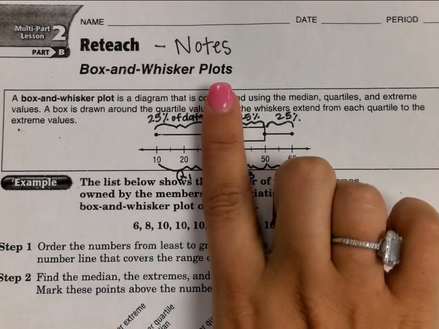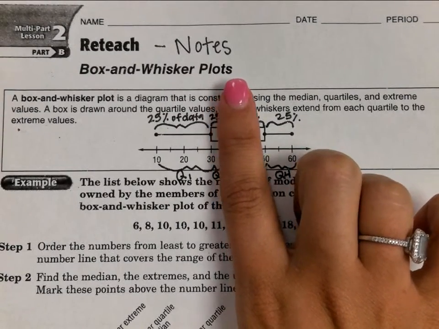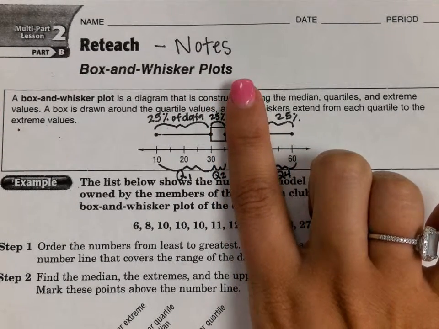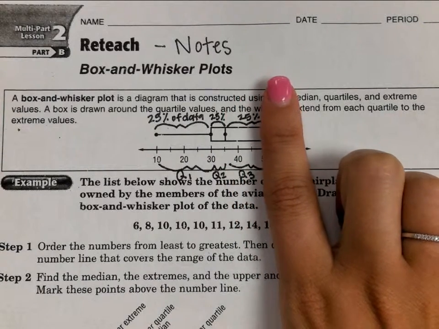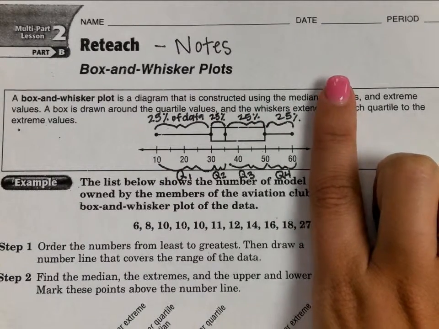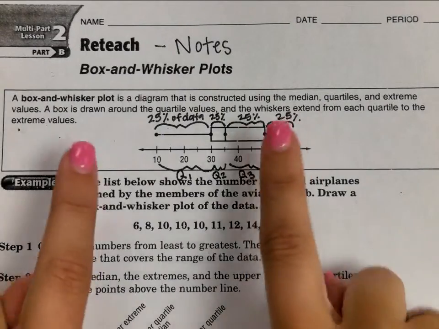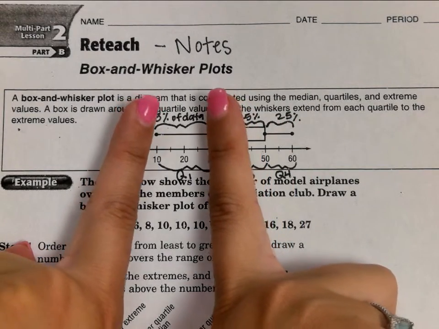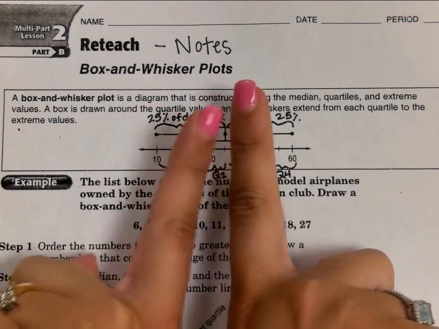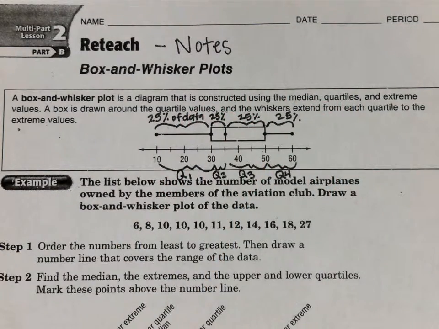25%, okay? So this piece is 25% of the data. So then if I move over to this, how much total data would that be? 50%. What about here? 75%. And then the whole thing would be 100%, okay? And then remember, this whole thing would be your first quartile, second quartile, third quartile, and fourth quartile. Okay, so Q1, Q2, Q3, and Q4.